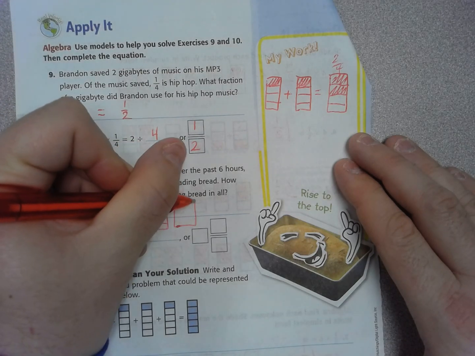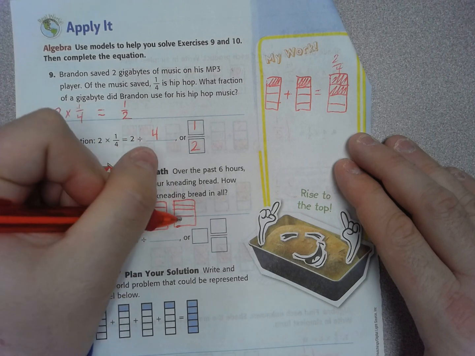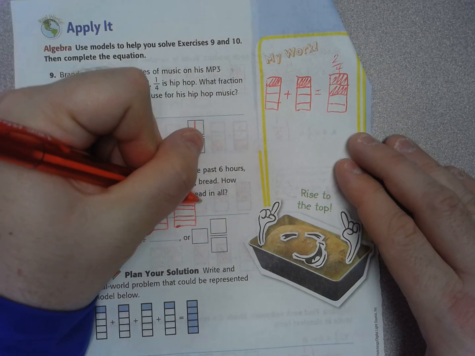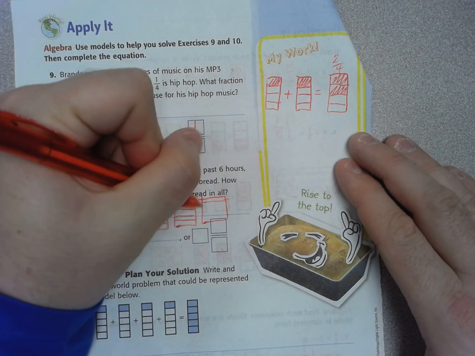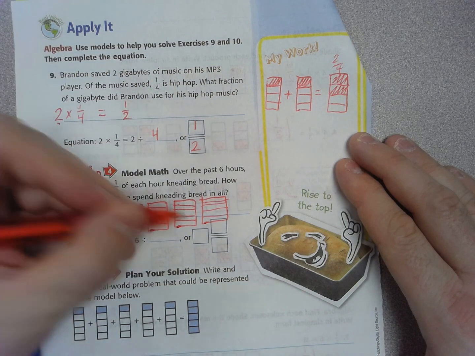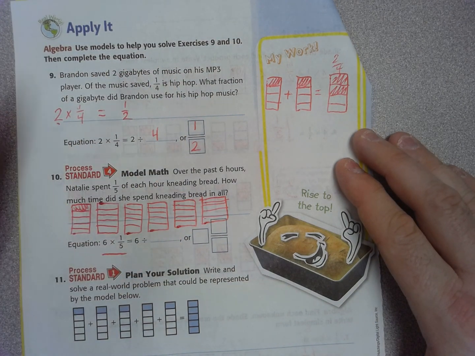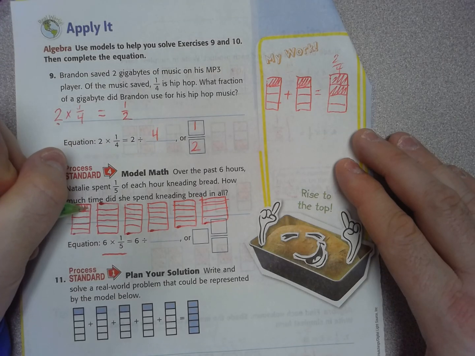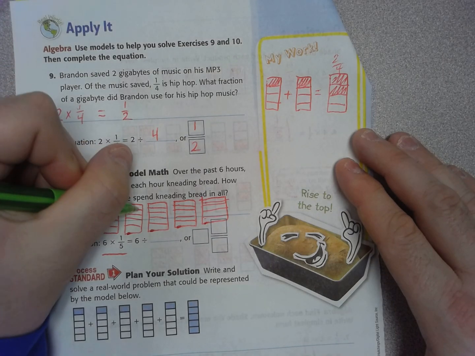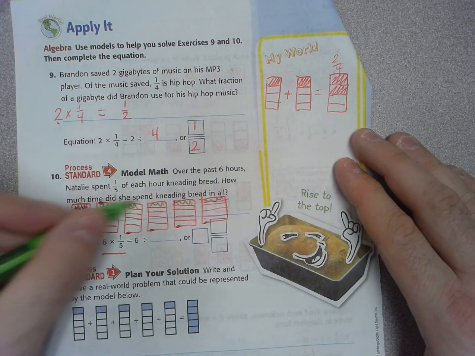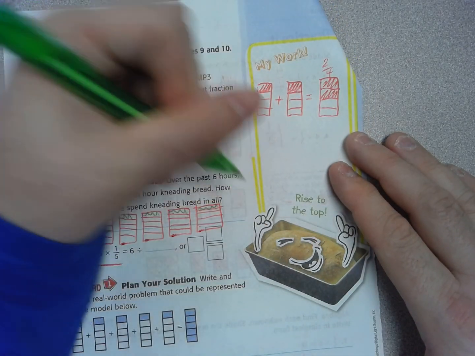Do it again. 1, 2, 3, 4, 5. How many times is that? That's only 5 times. We need 1 more. 1, 2, 3. Okay. 1, 2, 3, 4, 5. We're going to shade in 1 of each one of these. Let's do the green. We have 1, 1, 1, 1, 1, and 1. We add those up. That means it's going to give us 6.